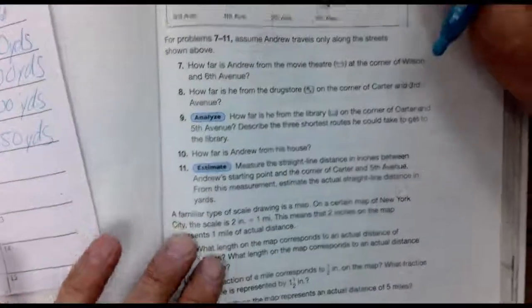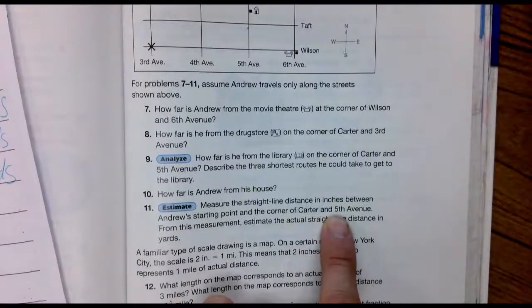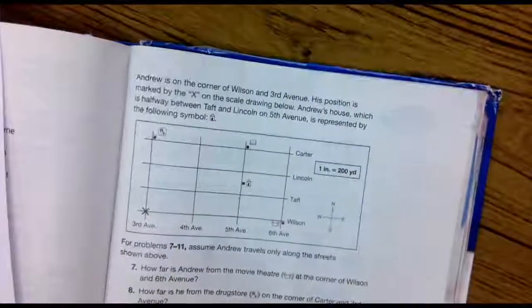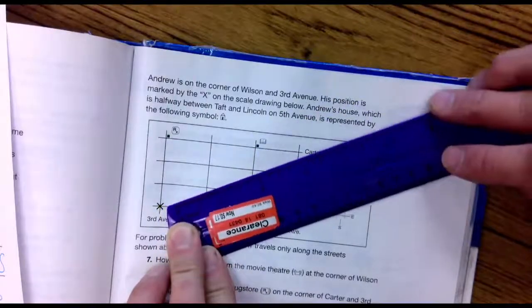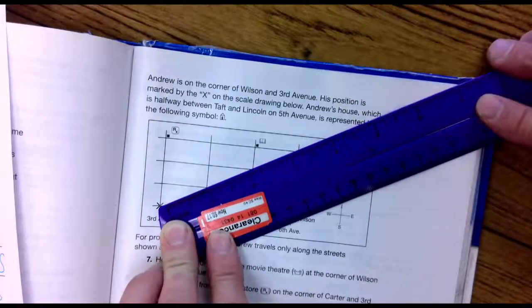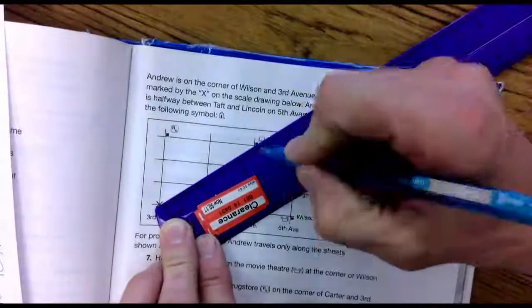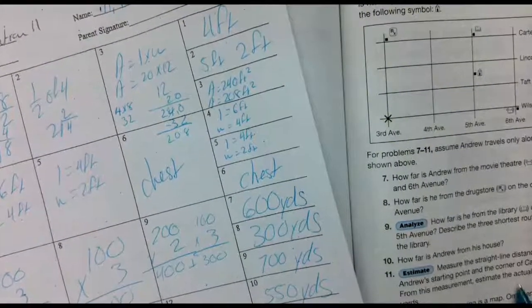Number 11, it says measure a straight line distance in inches between Andrew's starting point and the corner of Center and 5th Avenue. And here's Center, here's 5th. So we're going to measure from the starting point to Center and 5th. Center and 5th is a library. And notice it's about 2.5 inches.